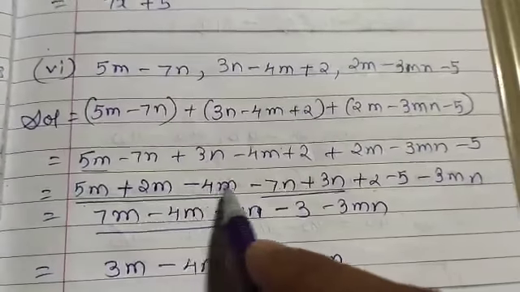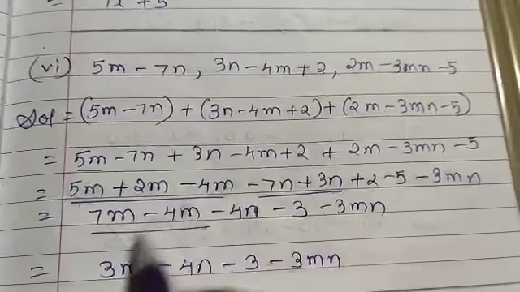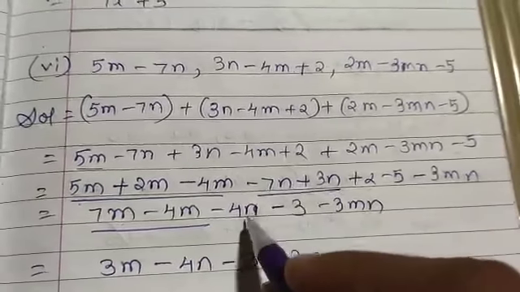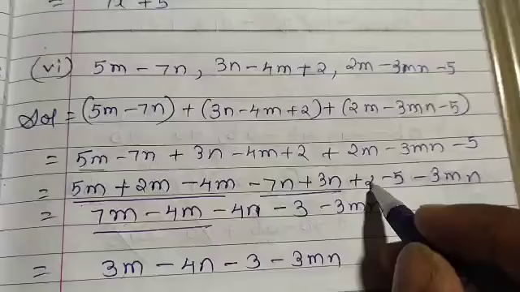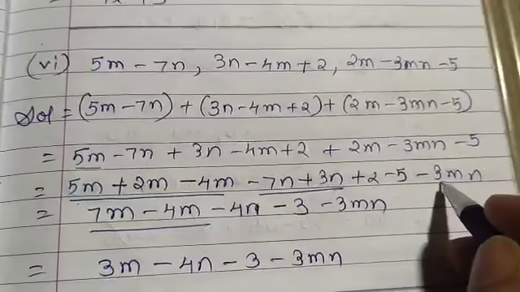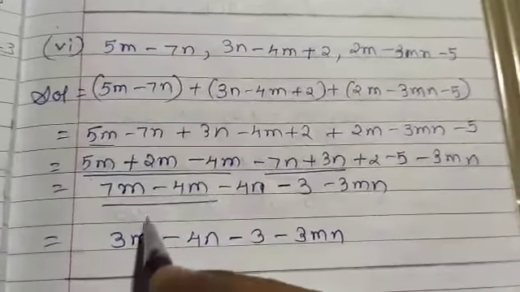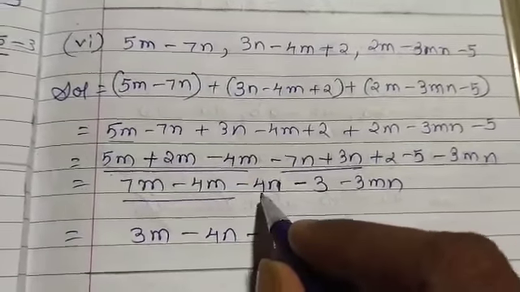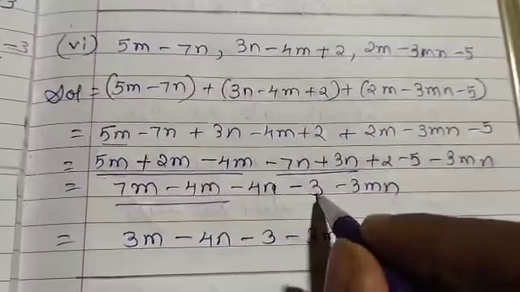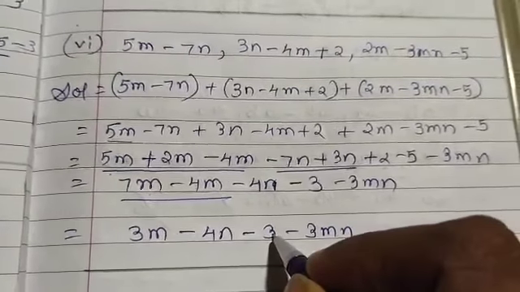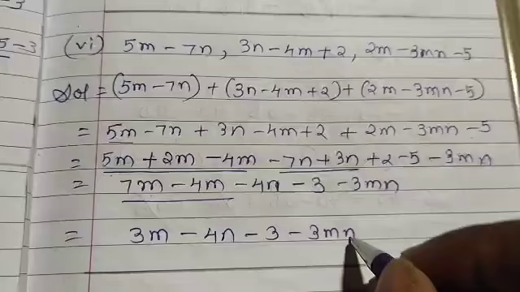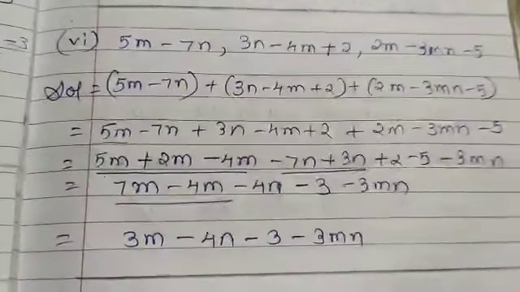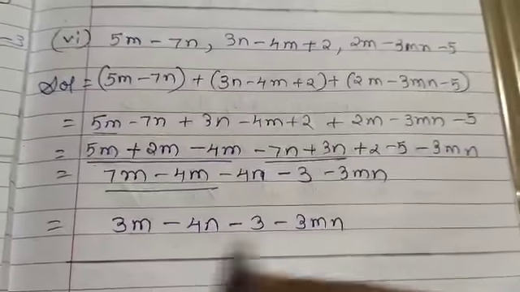Or you can directly do addition and subtraction together, and directly you can write 3m. Then minus 7n and plus 3n give minus 4n. 2 minus 5 is minus 3 and minus 3mn as it is. Then 7 minus 4 gives 3. Then negative 4n. Then this negative 3 as it is. Then negative 3mn as it is. All the terms have no other like term. So keep your answer like this only.